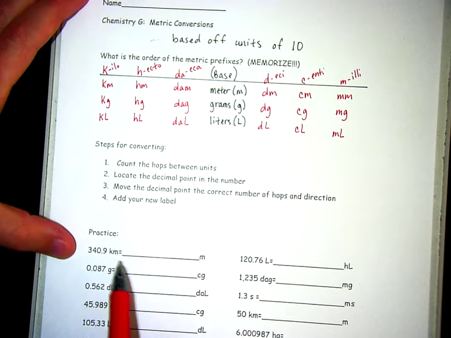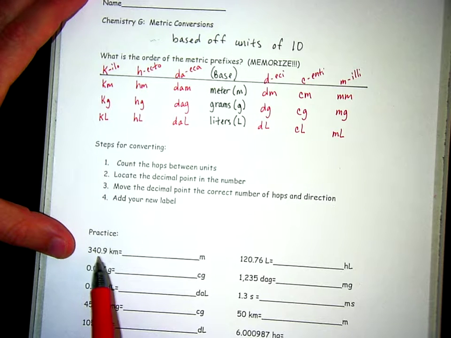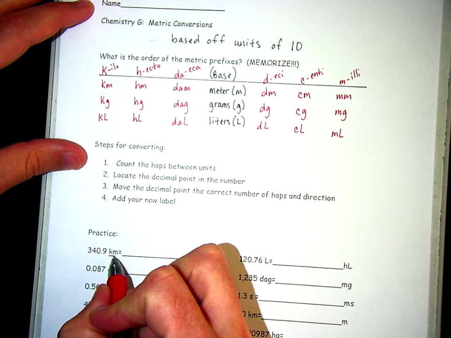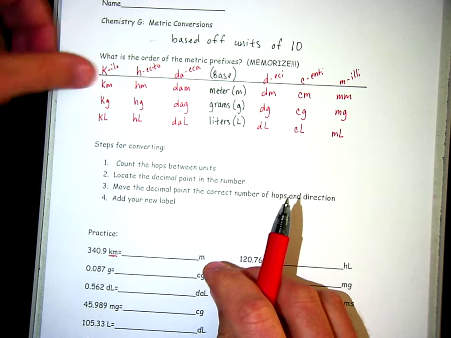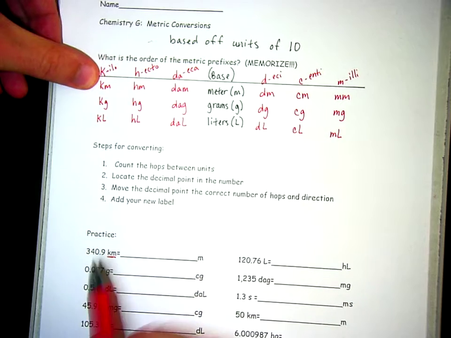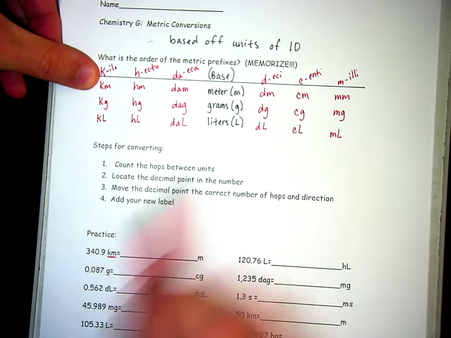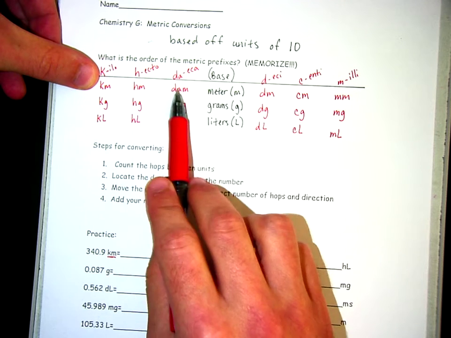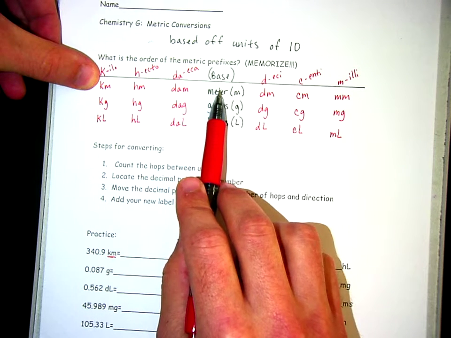When we look at this first practice problem, we have 340.9 kilometers. We want to convert that to meters. We're given kilometers, so that's where we want to start. We want to move the decimal till we get to the base unit of a meter. So you have to move the decimal 1, 2, 3 hops to the right.